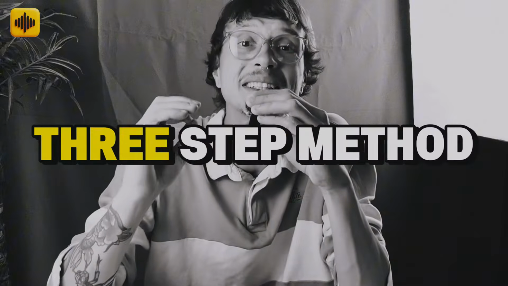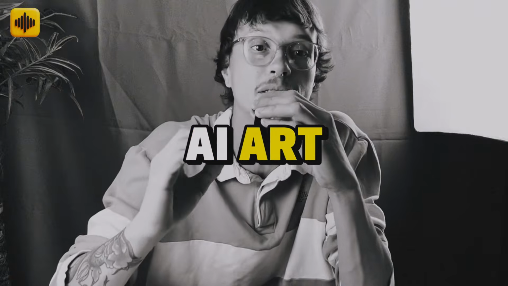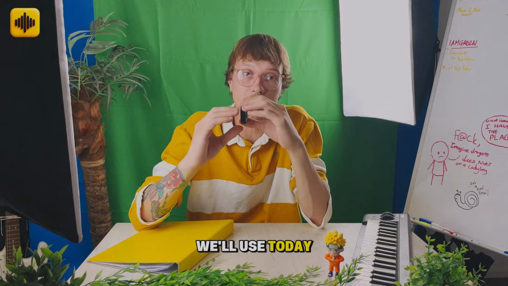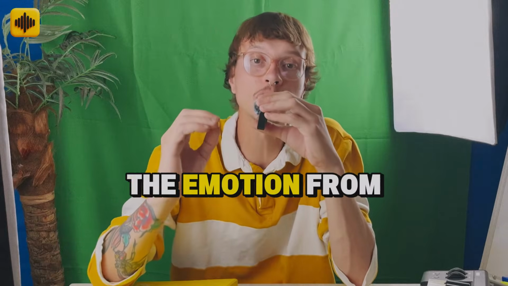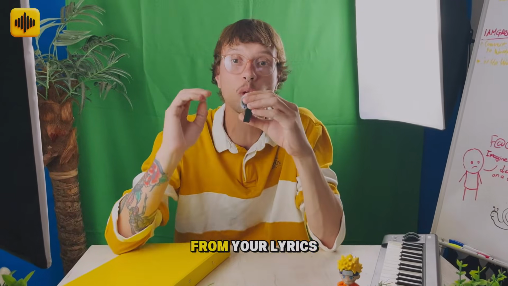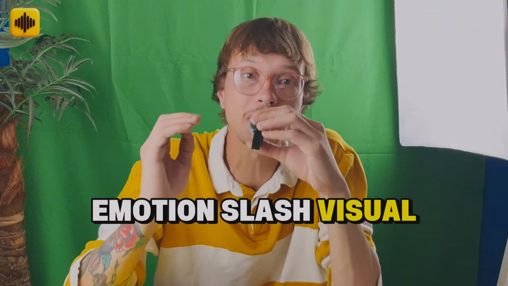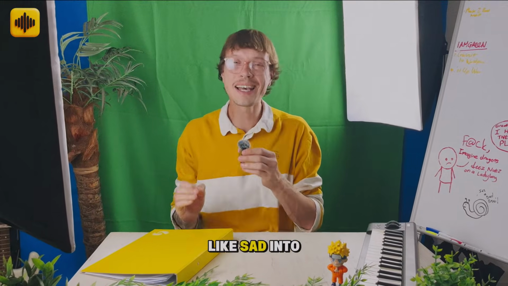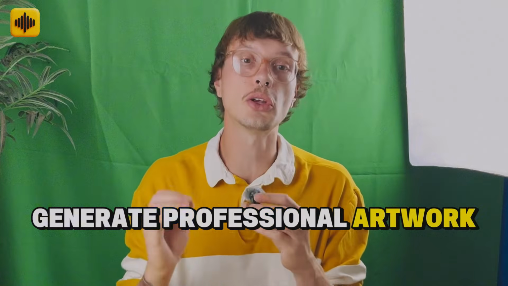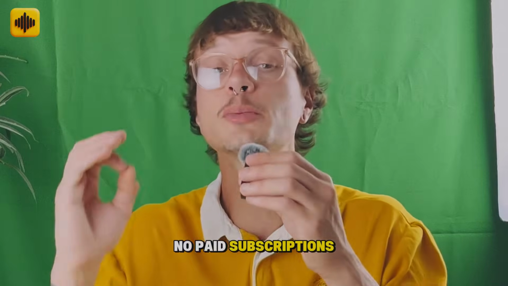Next up, the 3-step method to get free AI art. Here's the method we'll use today. Step 1, extract the emotion from your song. We'll pull keywords from your lyrics or vibe. Step 2, convert emotion into visual language. We'll turn words like sad into desaturated blues, blurred reflections. Step 3, generate professional artwork using free tools. No watermarks, no credit cards, no paid subscriptions.